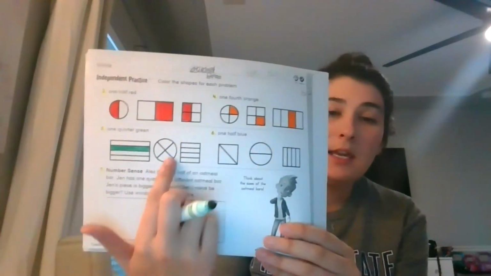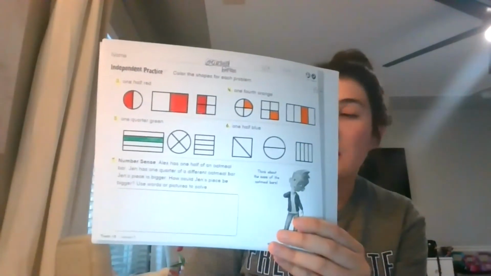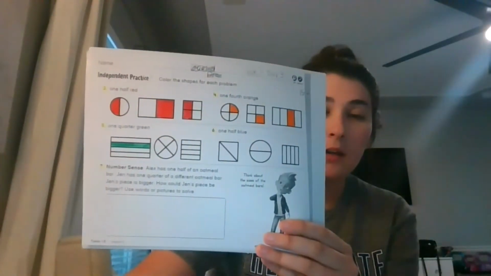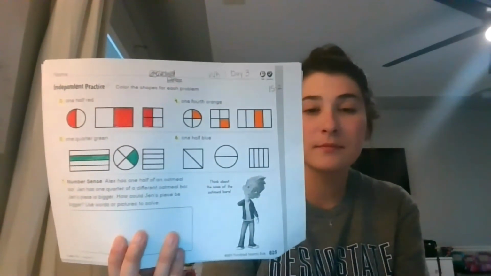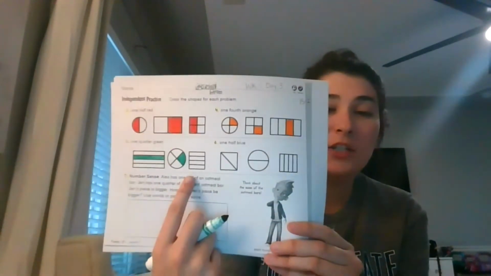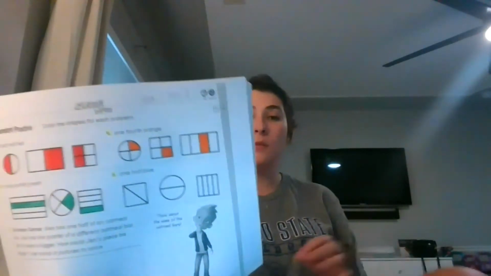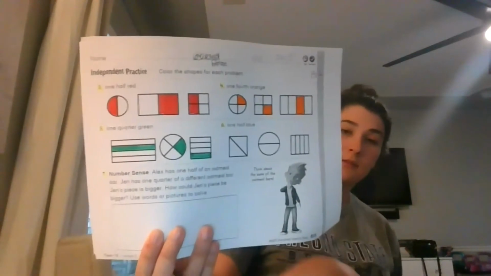Now same thing here with this circle. It wants me to color 1/4 green. So I'm just going to color one of the quarters green. Again, we know what quarters mean. It's just a fancy way of saying fourths. And then we have our last shape here, again 1/4. So just one of our rectangles. Any one you want, as long as you only do one.